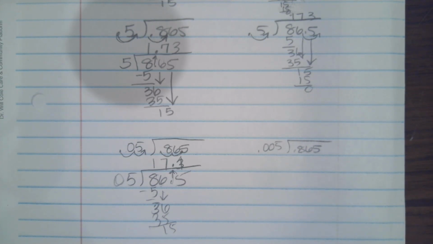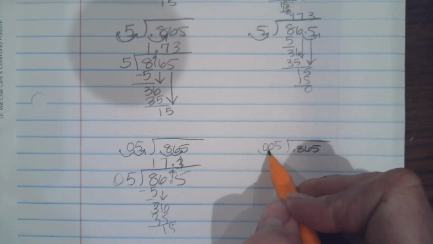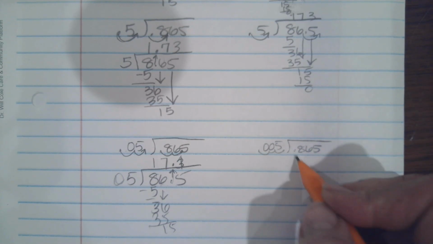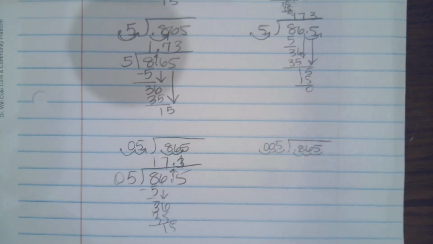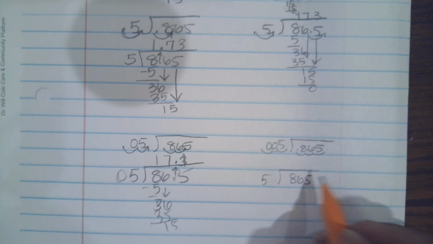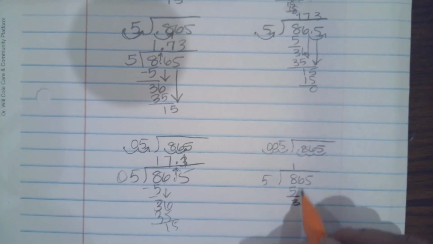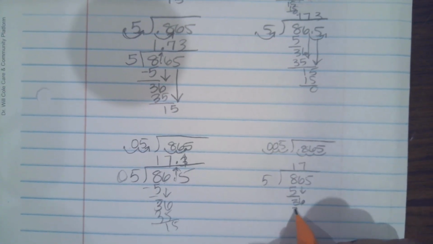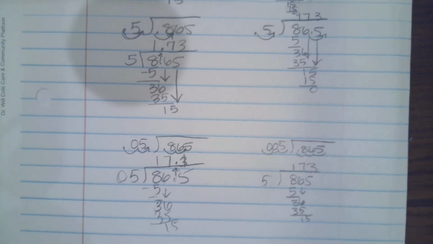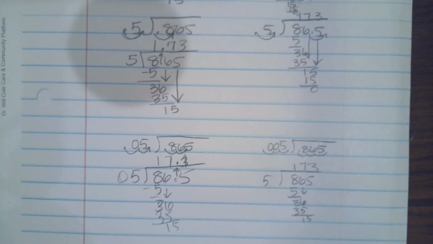And then this last one is we need 1, 2, 3 places to clear our decimal. So then I move this 1, 2, 3, and I don't want to get mixed up. So I always put my rewriting: 5 goes into 865, and then I do my math like normal. Does that make sense? Yes.